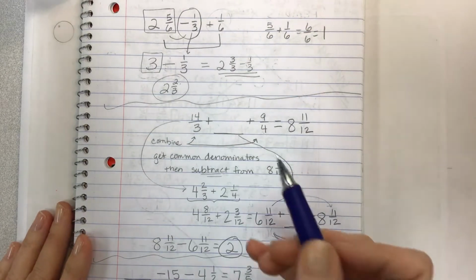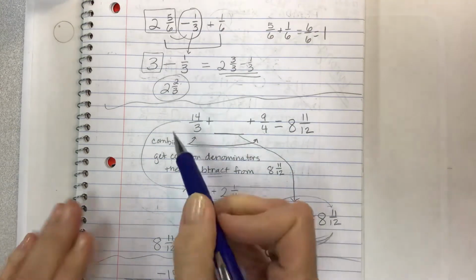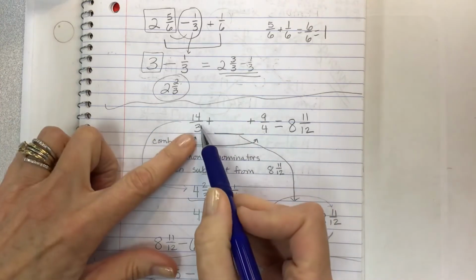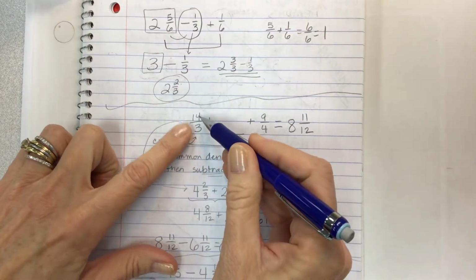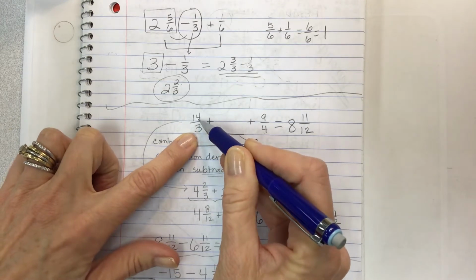Another thing you're going to do today is they'll give you some improper fractions and perhaps even a decimal. Remember that with improper fractions, you can turn it into a mixed number. So it would be the top divided by the bottom, or how many of the bottom can you fit into the top.